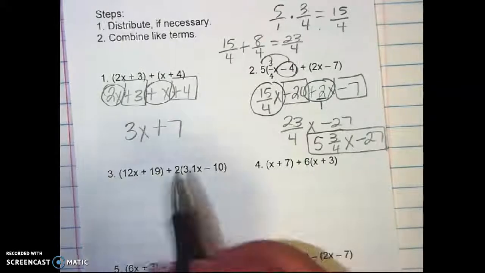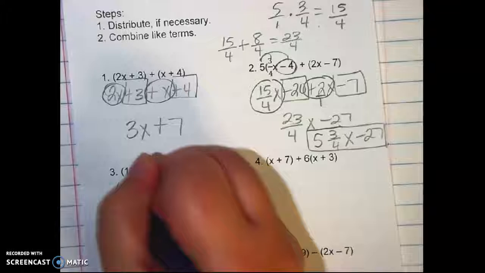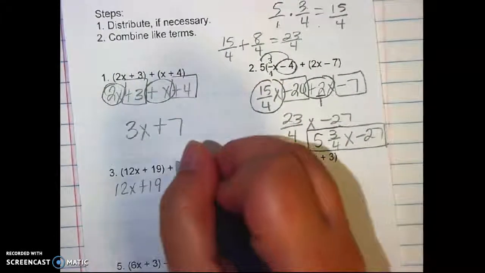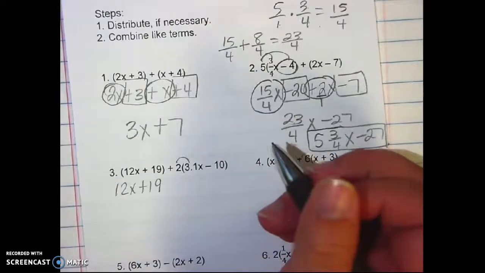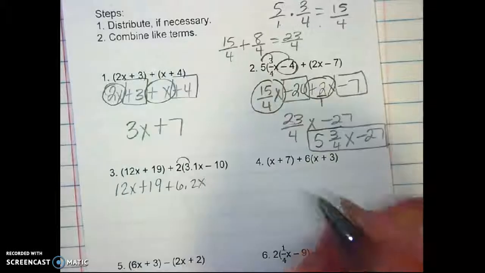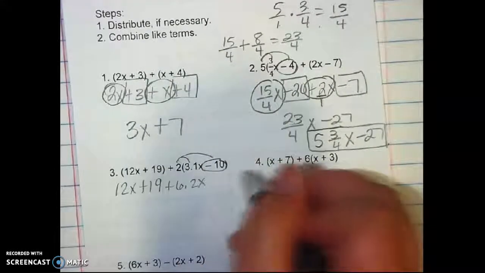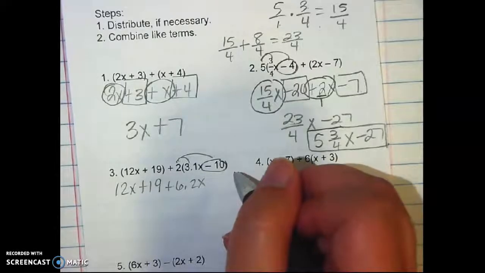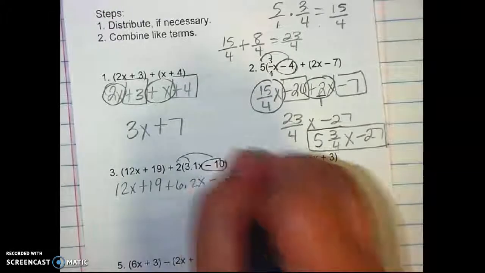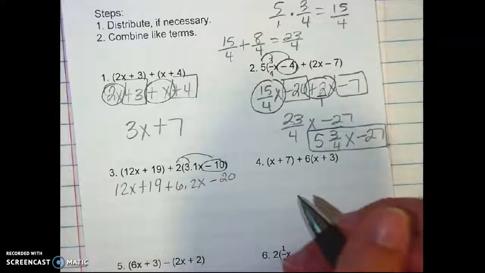All right, number 3. I am not distributing anything to my first expression, so I'm just going to write that down without parentheses. My second expression, I'm distributing a 2. So I have 2 times 3.1, which is 6.2x. Then I have 2 times negative 10. Remember, you have to keep the sign in front of it. The sign in front of it determines if the term is positive or negative. So that is positive 2 times negative 10 is negative 20.